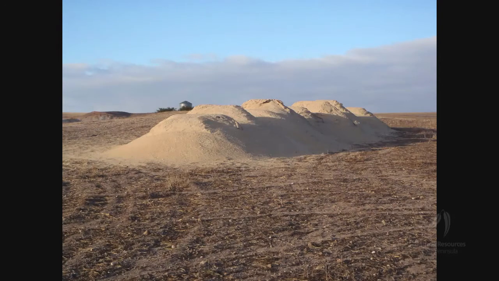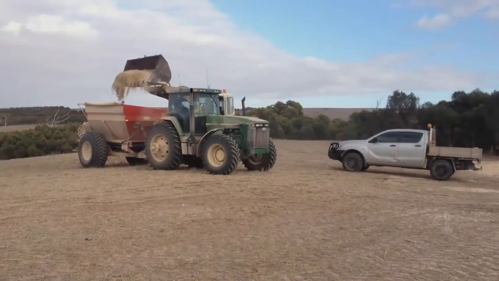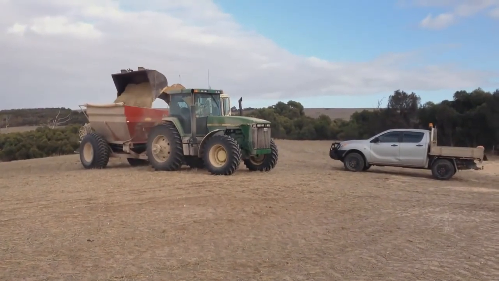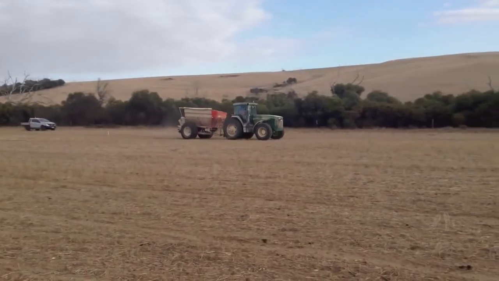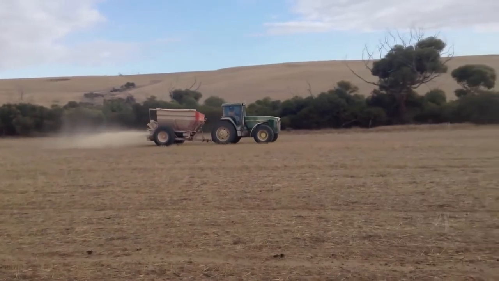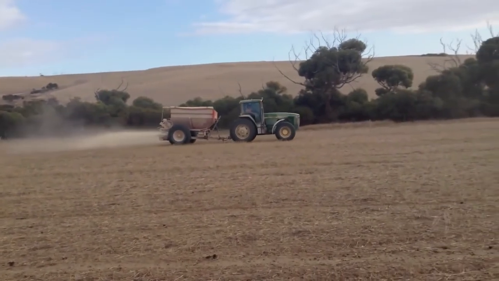So the most practical way of managing soil acidity is by the application of a liming product, generally calcium carbonate. I guess we're fortunate on Lower Eyre Peninsula where we actually have access to some of the best quality lime in terms of neutralising value, purity, and also some of the cheapest lime in the state.